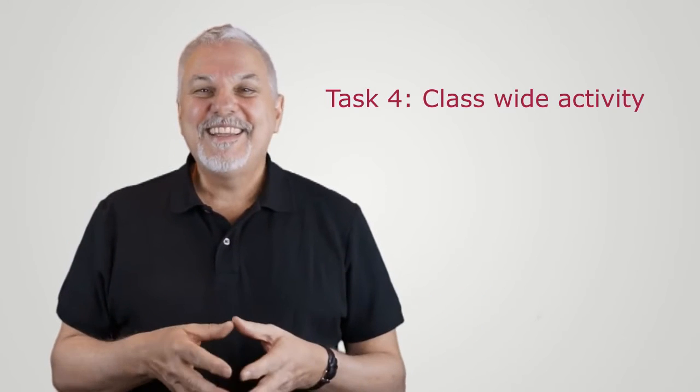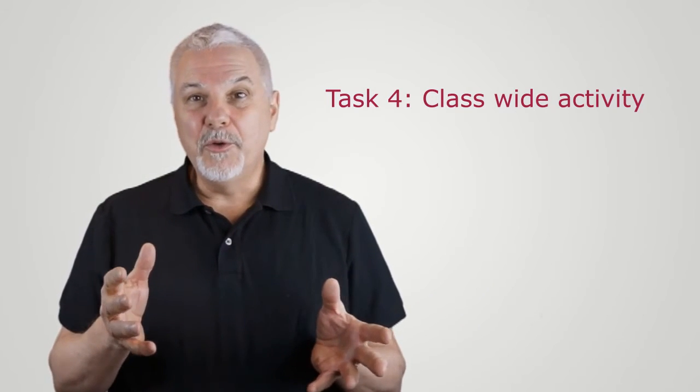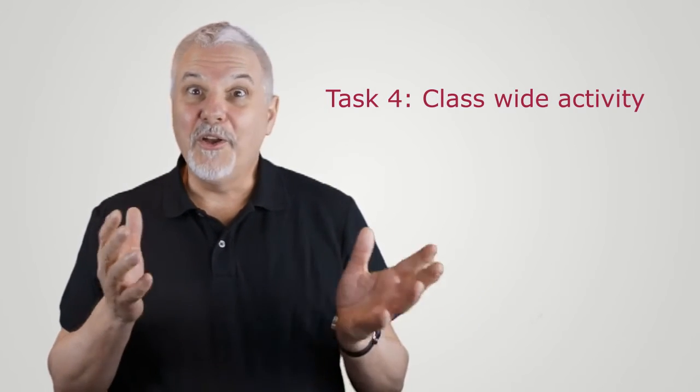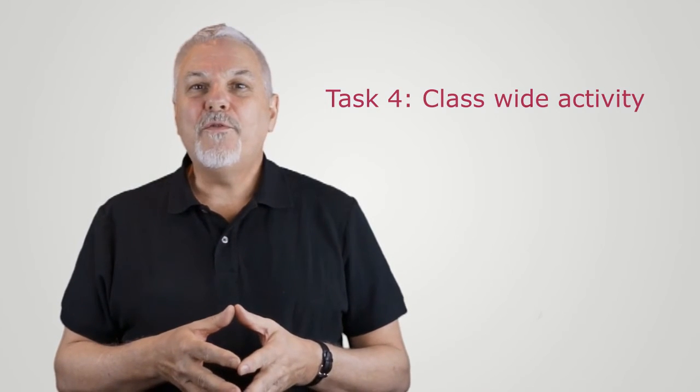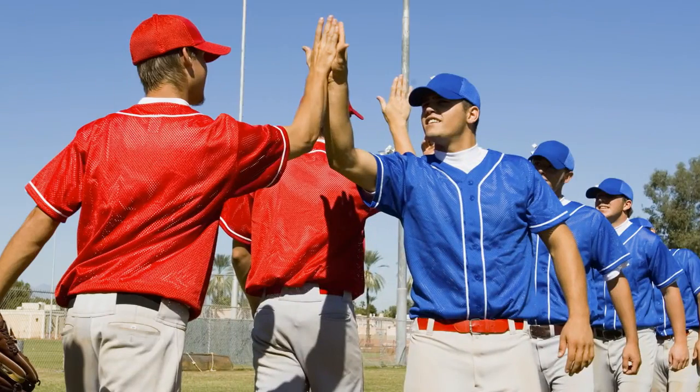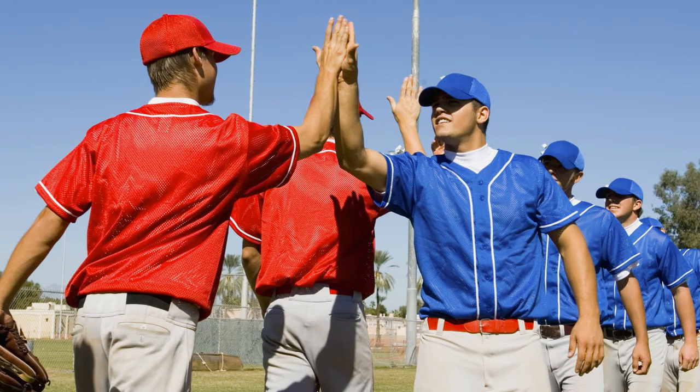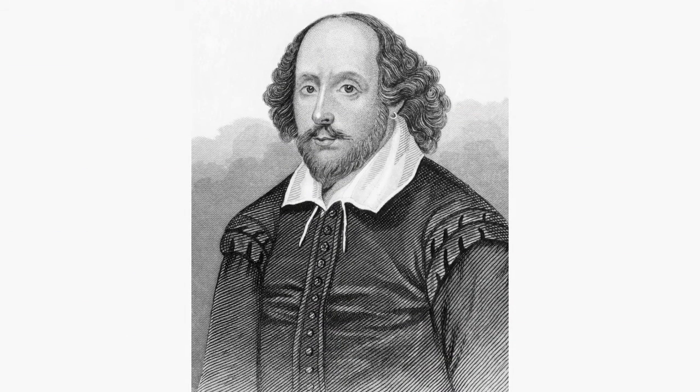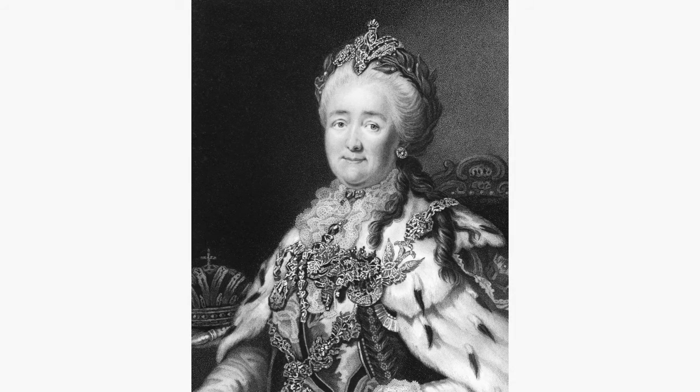The fourth activity is a class-wide one. This is something that would be fun to do if you have a large class or a not so large class, but to find out some group that has as many members in it as does your class. It might be a baseball team, or it might be the characters in a Shakespeare play, or it might be a list of royalty over the years.